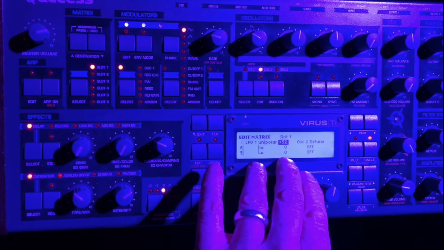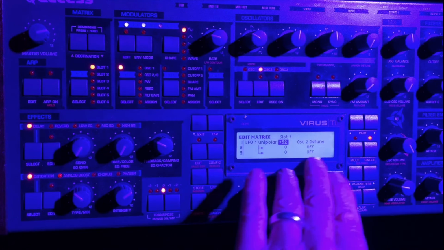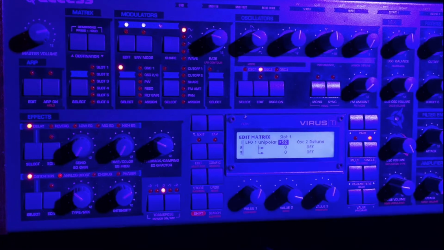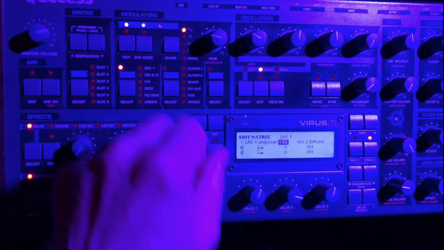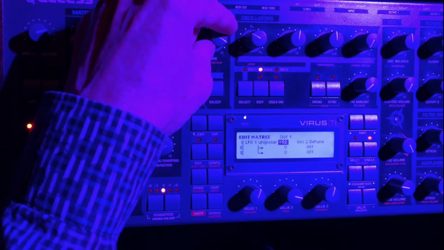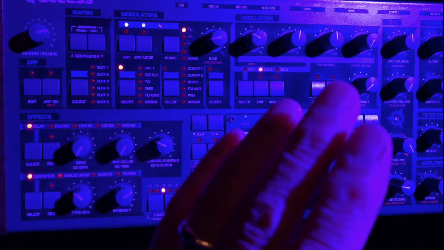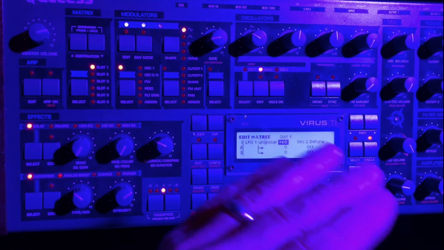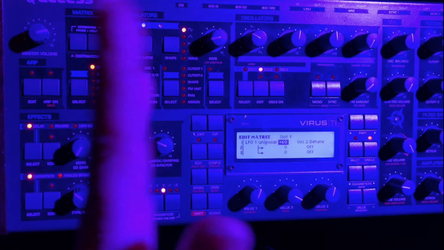So now what I'm doing is I'm taking that same sine wave and I'm applying it to oscillator 2 detune. The interesting thing is regular oscillator detune is cool, but it's consistent. And this way I'm modulating it, so it's changing over time.